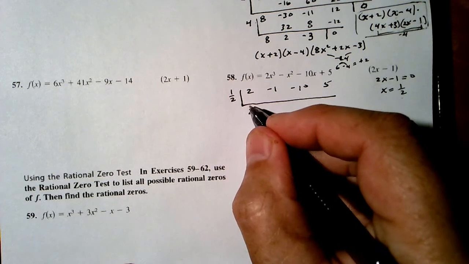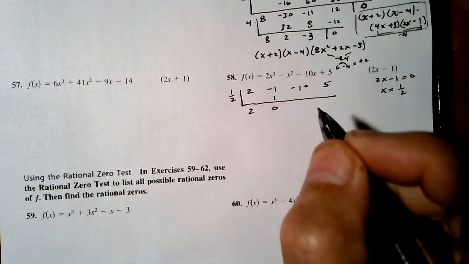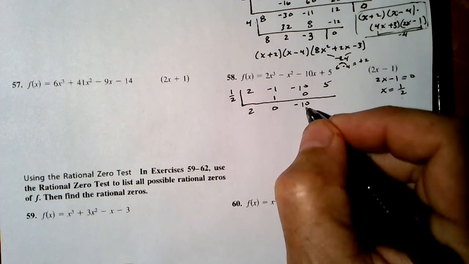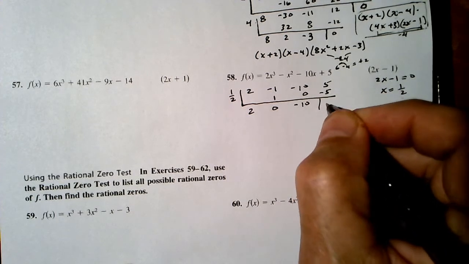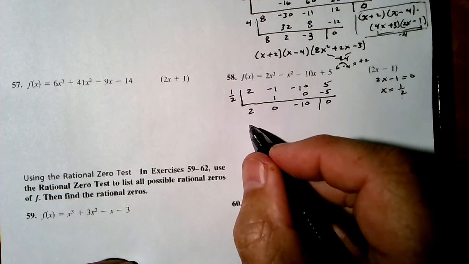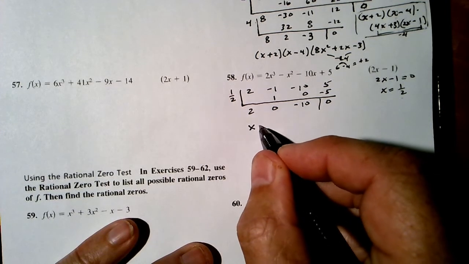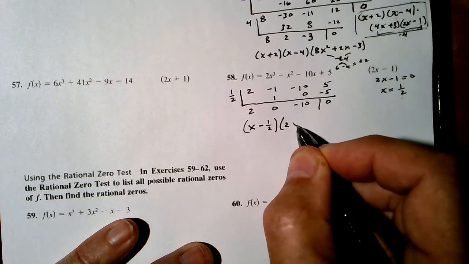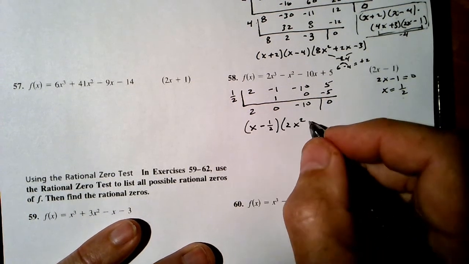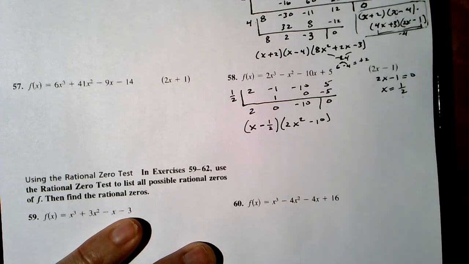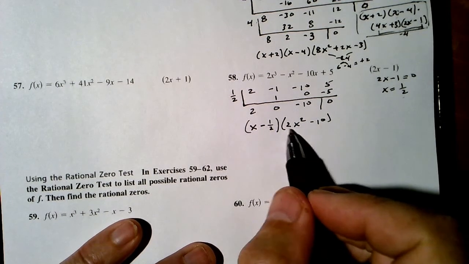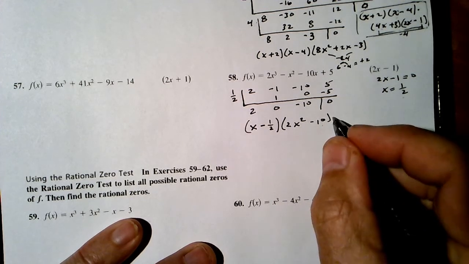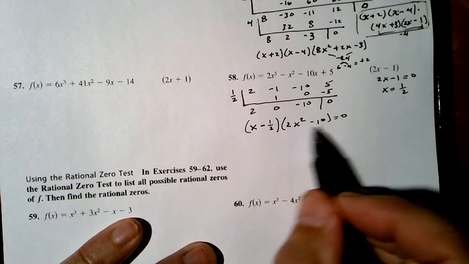2 times 1/2 is 1. That gives me 0. That's nice. 0. Negative 10. Half of that, negative 5, and sure enough, we get 0. So currently, we have x minus 1/2 and 2x squared, 0x, minus 10. Now note, we can factor a 2 out of here.